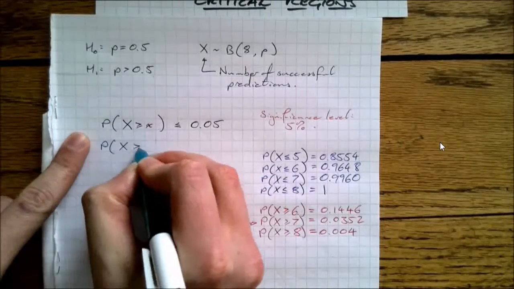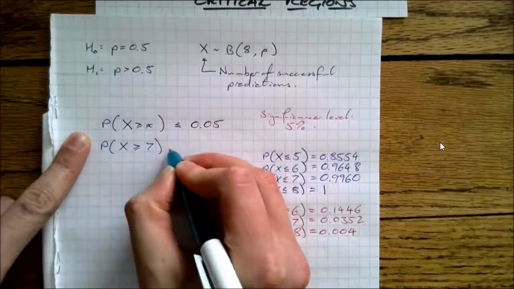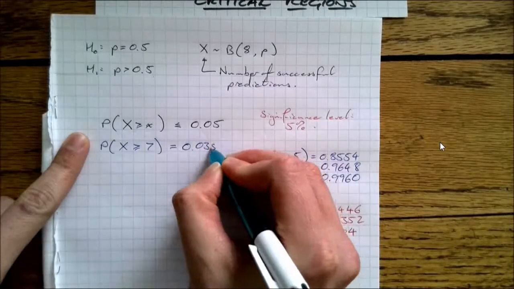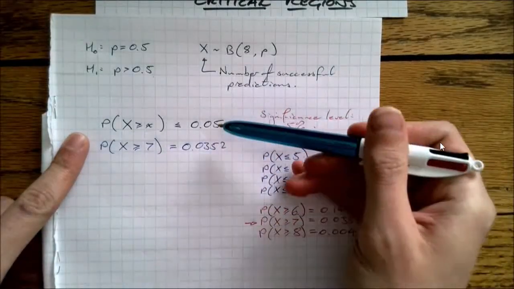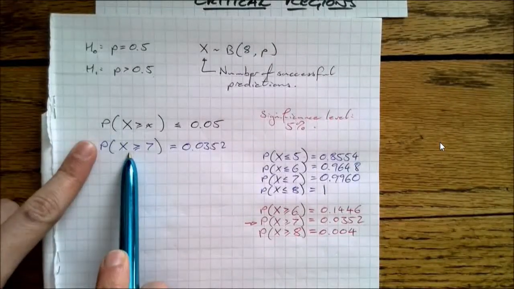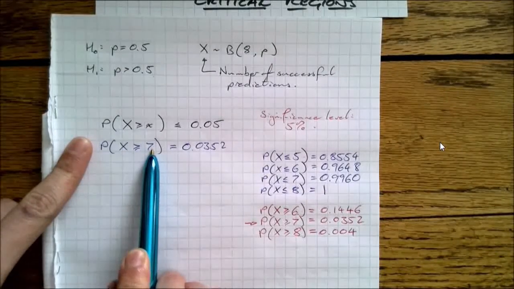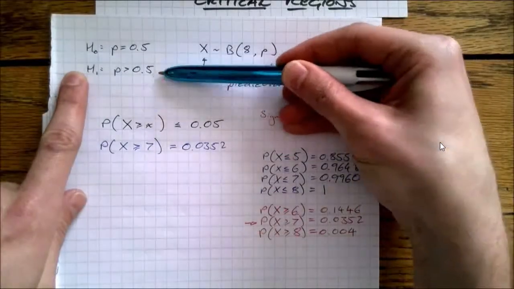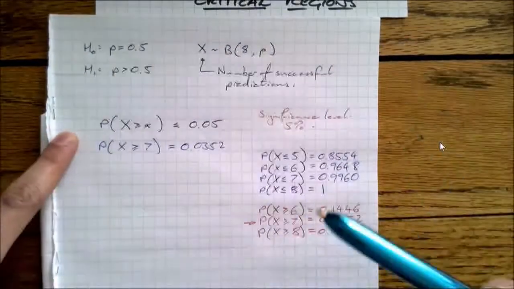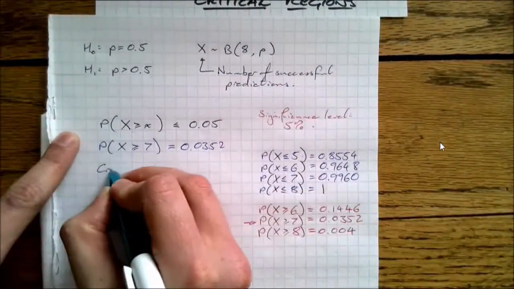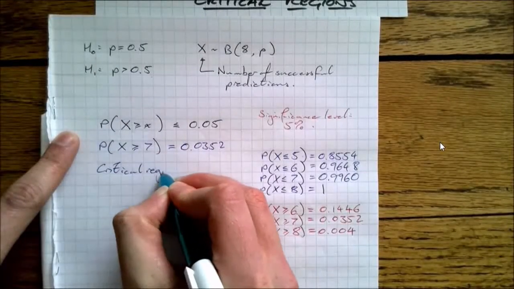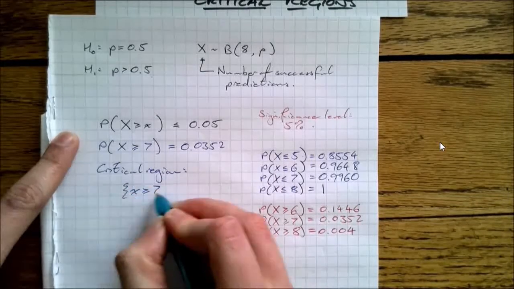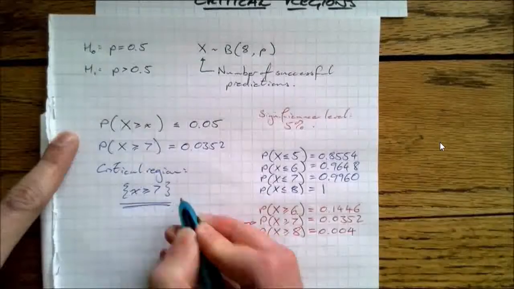Well, the probability that x is greater than or equal to 7 is 0.0352. That's the first one that was less than our significance level, and so our critical region is saying that if he gets greater than or equal to 7, we're going to believe him. We're going to say that there's evidence to accept the alternative hypothesis. We're going to believe him. I'll write that down. The critical region is greater than or equal to 7. Right, some curly brackets and underline it.